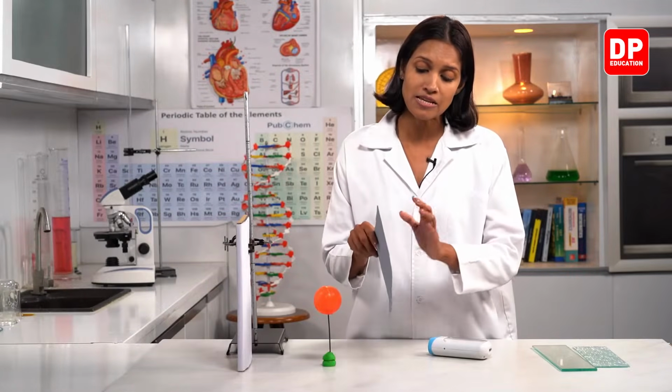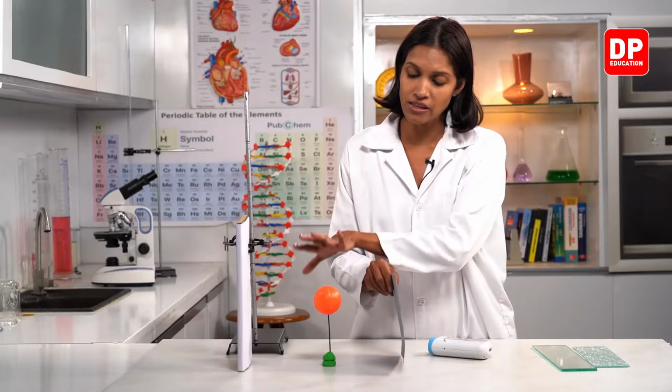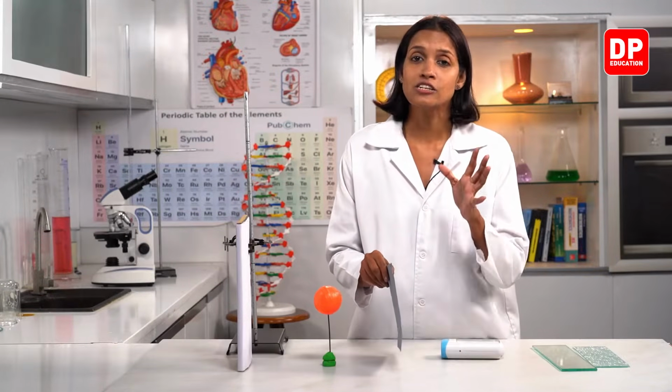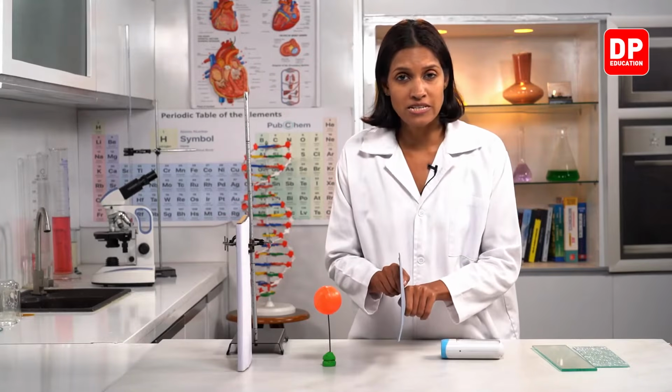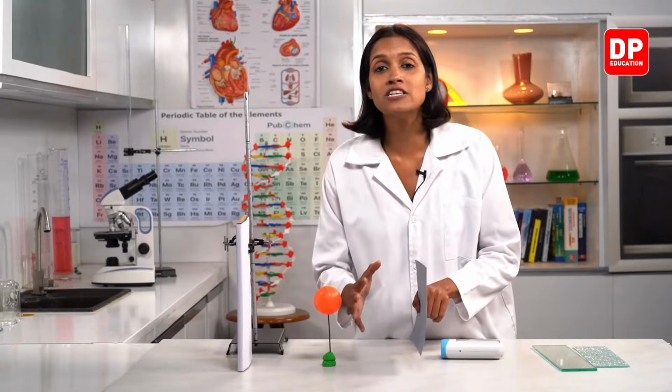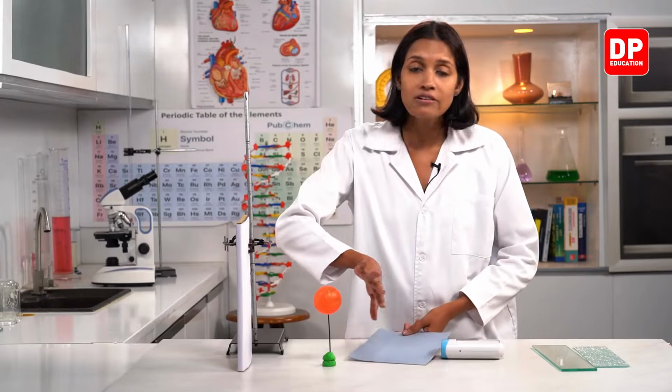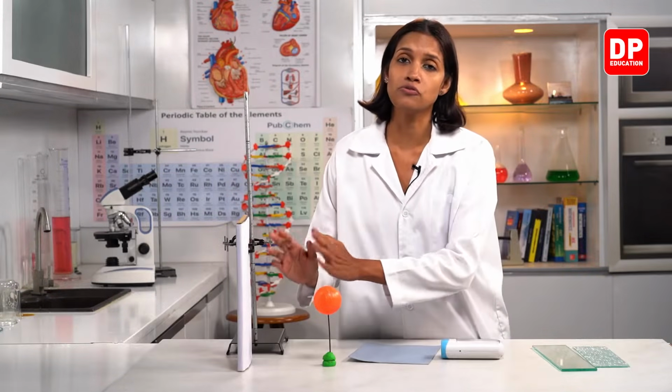So when I place this piece of cardboard in between the object and the torch, what happens, children? Light rays do not pass through this opaque material. Therefore, the bowl does not receive light. Right, children? So if the bowl does not receive light, it will not form a shadow.